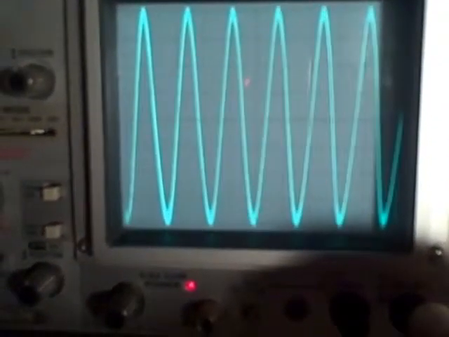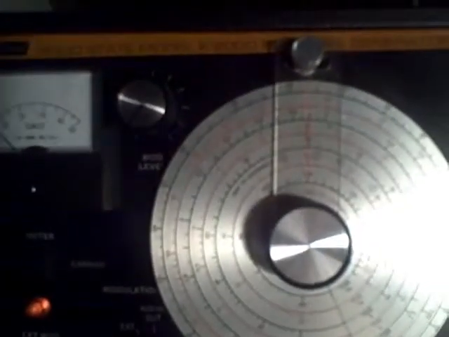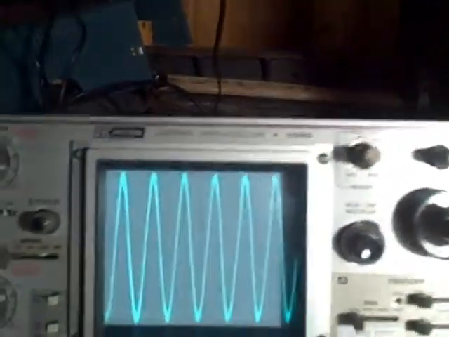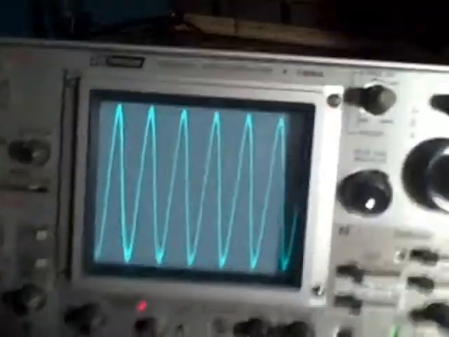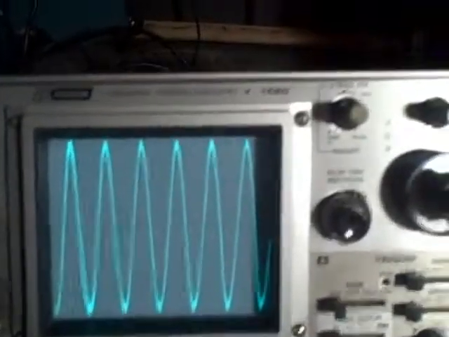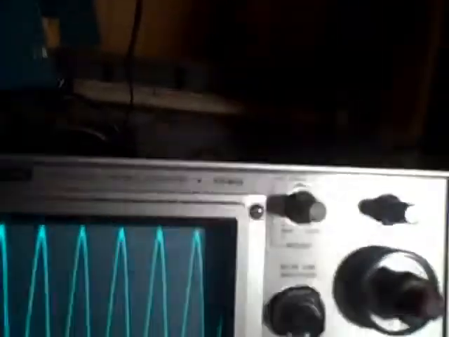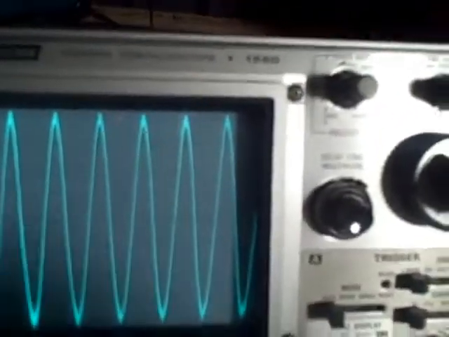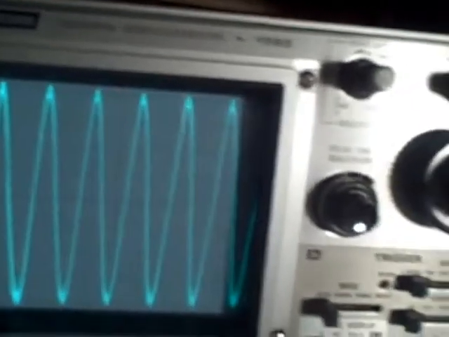All right, what I've done now is, in order to get to 30 megahertz, I'm using this B&K E200D RF generator, and I've got it tuned into 30 megacycles, and I am adjusting the output of that generator to give me 4 divisions up and down.